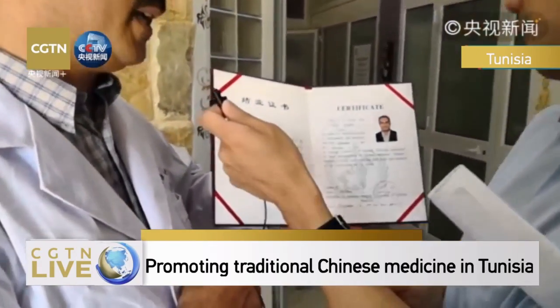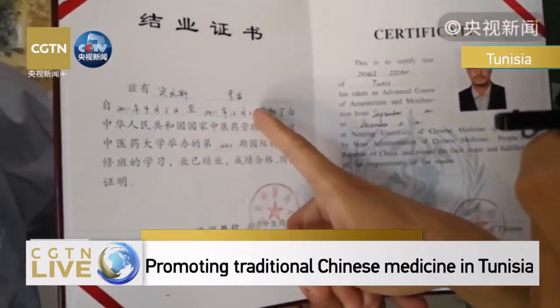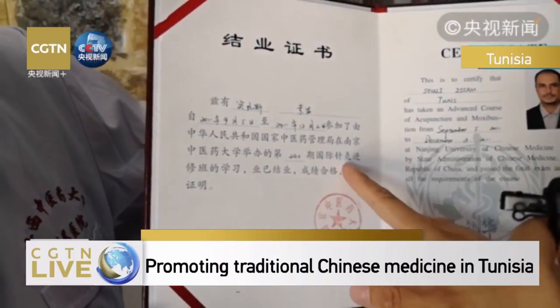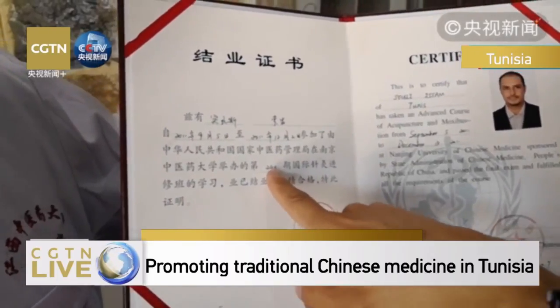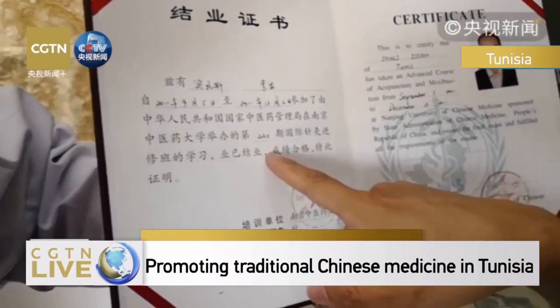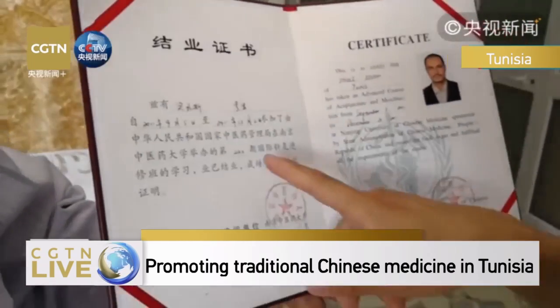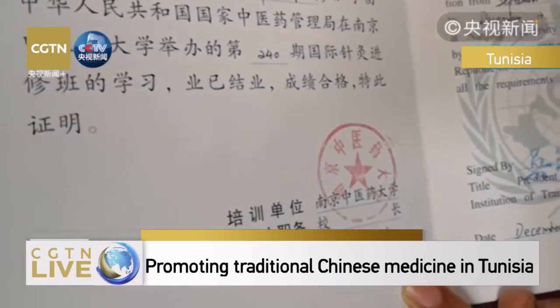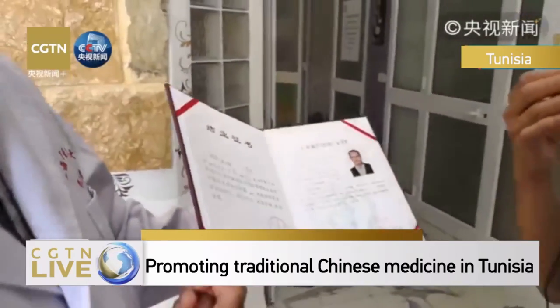The two later experiences of advanced training in China are also part of cooperative programs for foreign doctors to learn more systematically about TCM. In China, in Nanjing, we can see that Dr. Sori attended the 240 training programs at Nanjing University of Chinese Medicine from September the 5th to December the 2nd, 2011. We believe that these cooperative programs have groomed many local doctors.